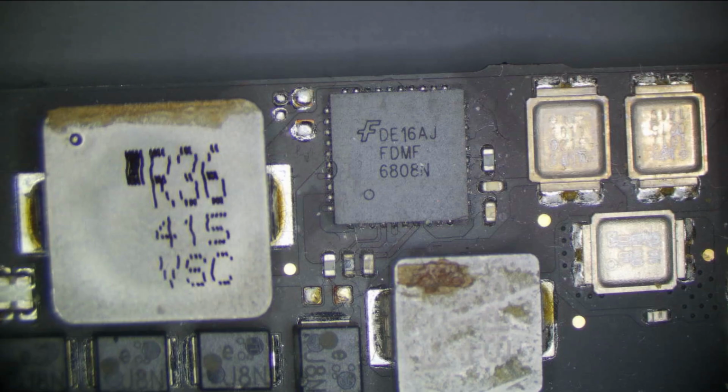There are 3 MOSFETs on the board. This is not something you want to attempt yourself unless you know what you're doing, but you can find a competent repair shop that is capable of doing this repair for you for probably less than replacing the logic board. There are 3 MOSFETs that we need to change, not even with a better rated MOSFET, just a new MOSFET, and that should resolve this issue.